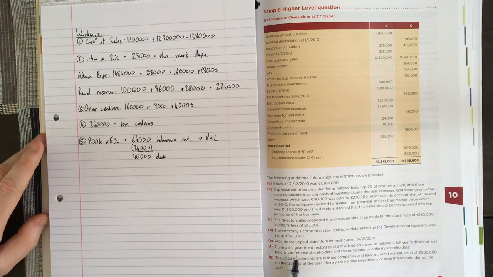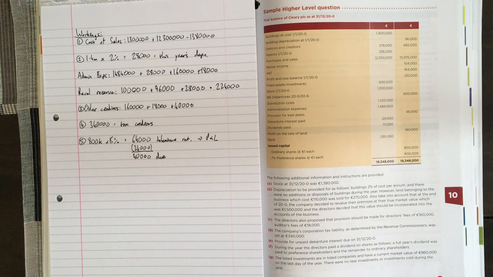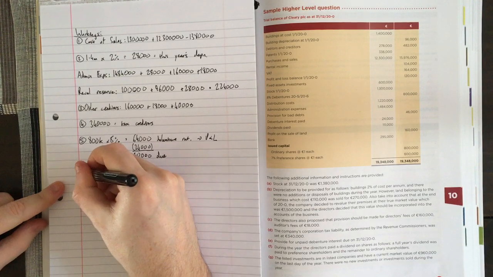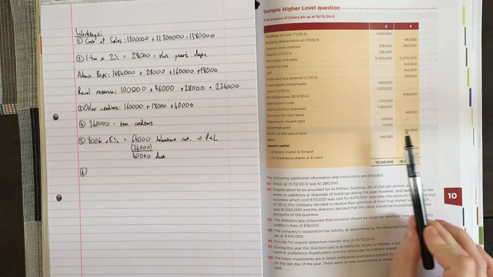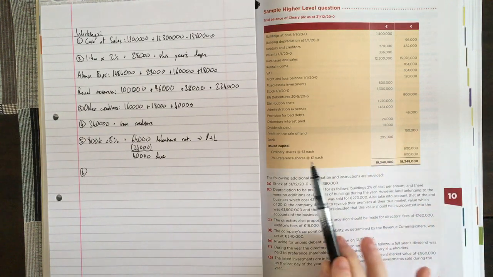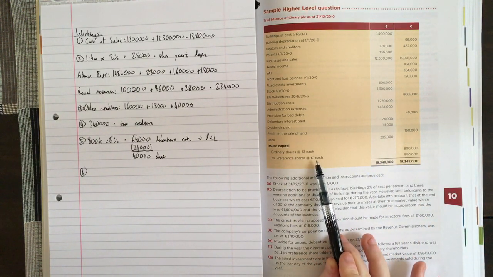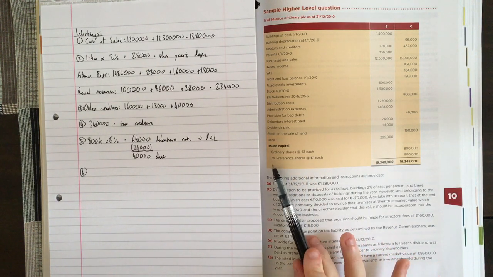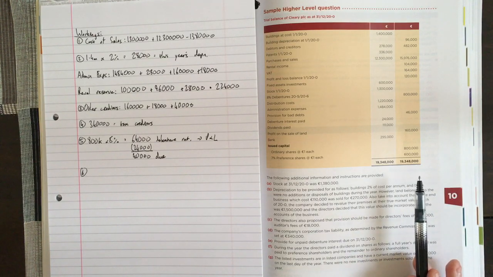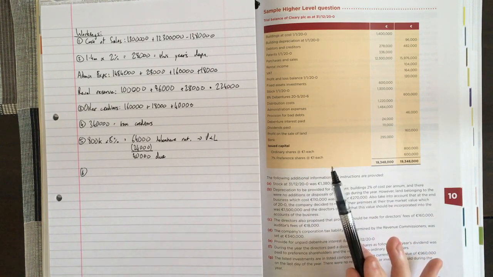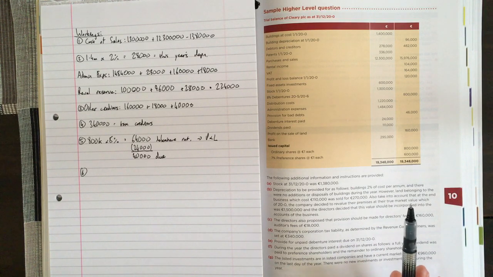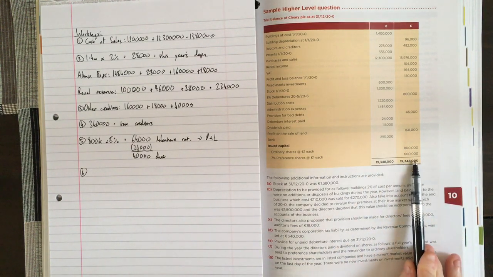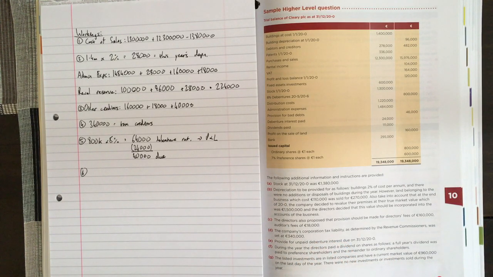Next one then. During the year, the directors paid a dividend on shares as follows. A full year's dividend was paid to preference shareholders and the remainder to ordinary shareholders. So what this is telling me is, there's dividends paid of 111,000. Some of that is ordinary shares and some of it is preference shares. Okay. The preference shareholders, they get their 7% dividend every year regardless. Okay, and then depending on the results of the company, we might pay the ordinary shareholders a greater or lesser dividend or no dividend at all some years. Okay, so the 600,000 by 7%, that's kind of guaranteed to be paid.